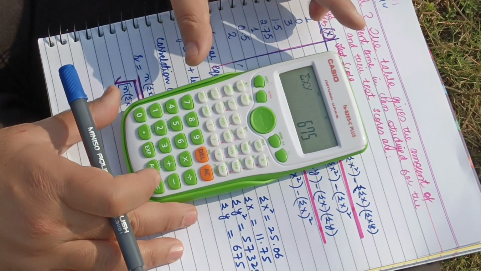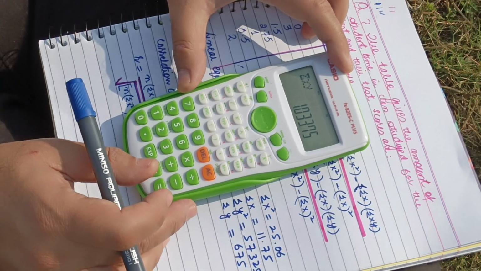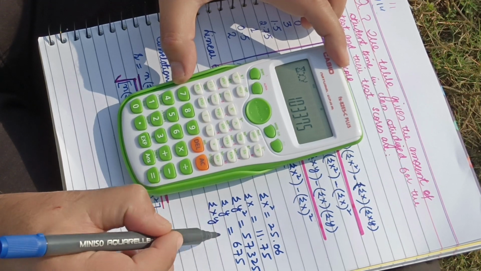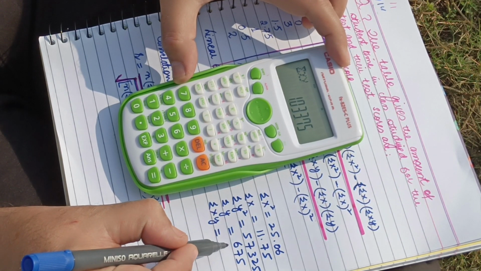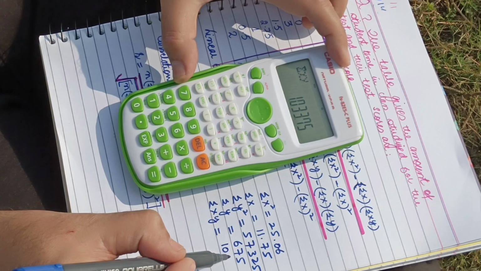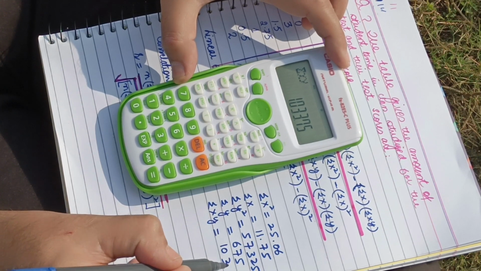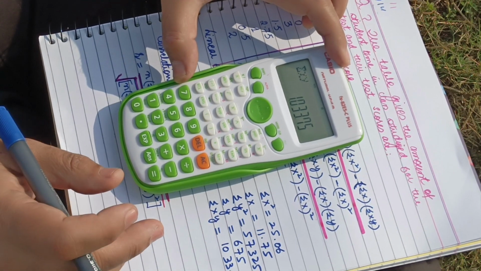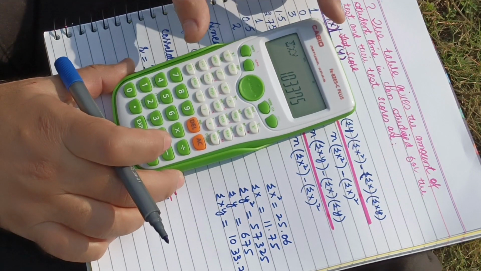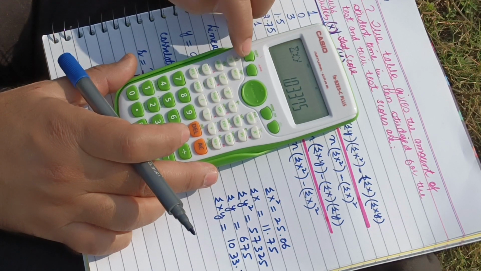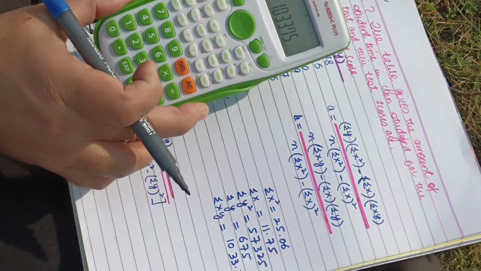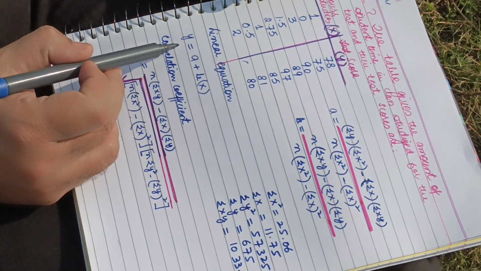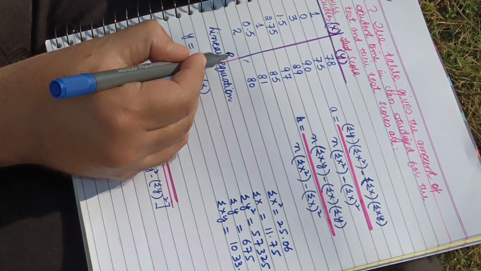Then we will press the 3 and then press equal to, and the sum of xy comes up, which is 1033.75. Okay, right. Now we will go on to solve the linear regression equation.